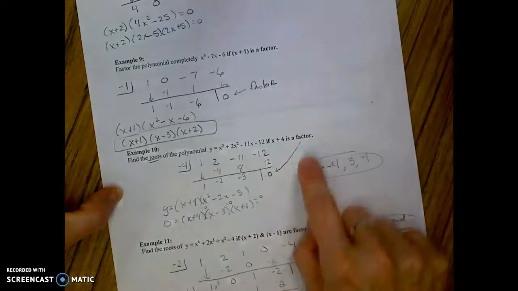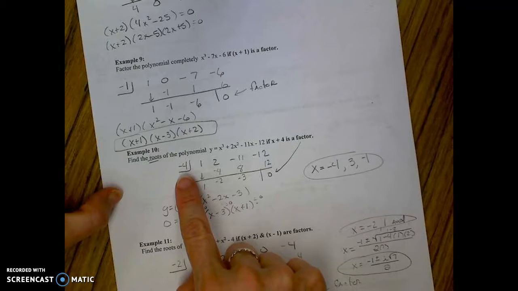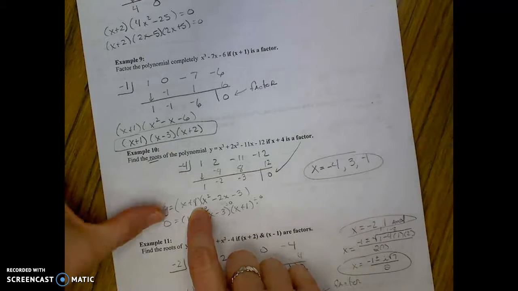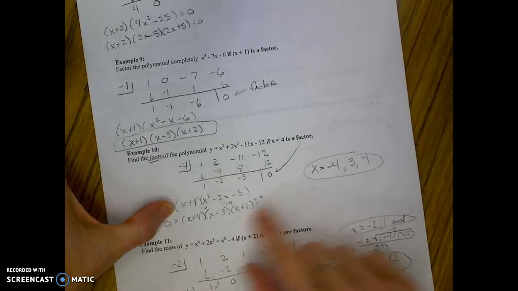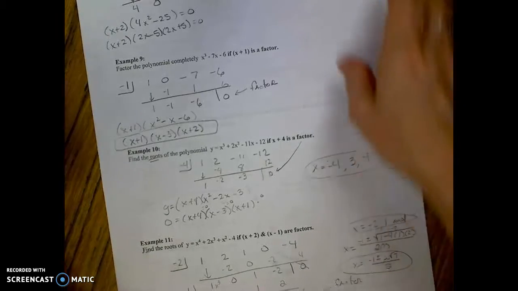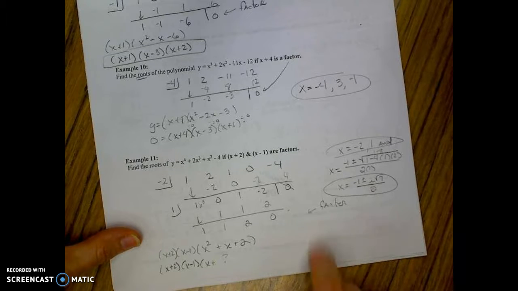On 10, find the roots. Same thing as solutions. So I've got to make sure I include the x plus 4 as one of my factors along with the answer I got. Factor the quadratic, and then I get my solutions. On 11, same thing. They want me to find the roots, and so I see, yes, I factor, and then I divide, and then I divide. Synthetic division is just another way of factoring. If you don't get a 0 as a remainder, then it wouldn't factor with that term.